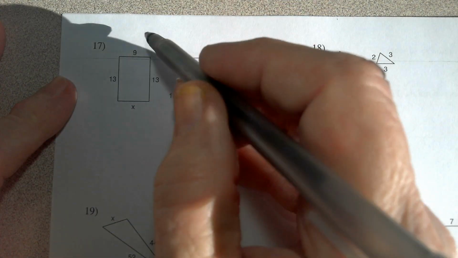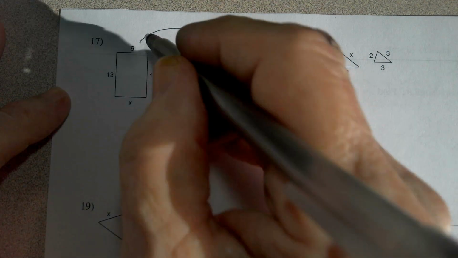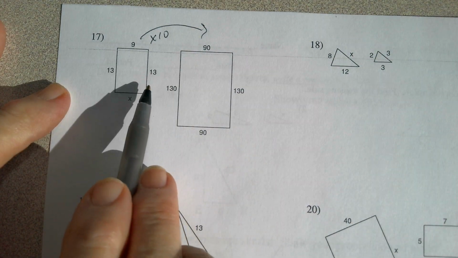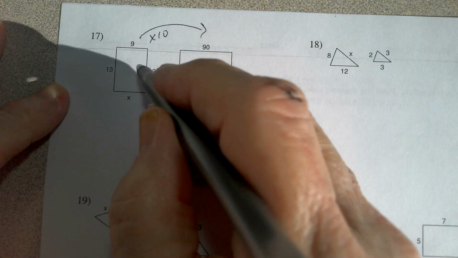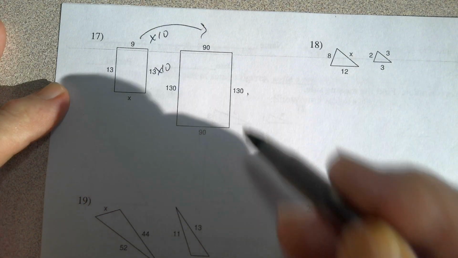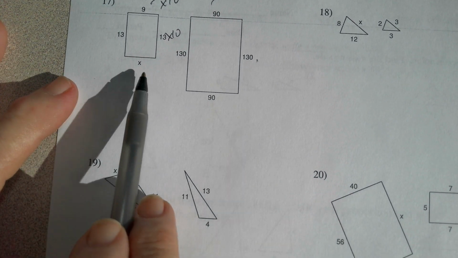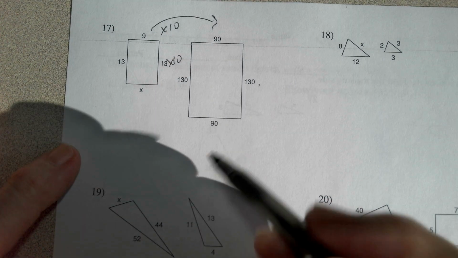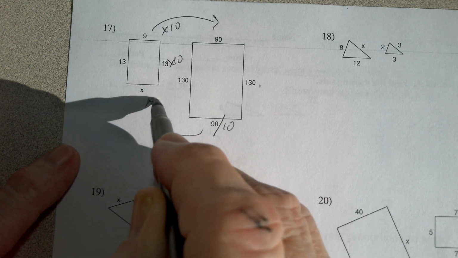So who knows what I could multiply 9 times to get 90? 10 times 10. So that's 90. If that's true, what could I multiply 13 times to get this side? 10 times 10. So that gives me 130. Well, given that information, who thinks they know what this side is? Yeah, and I could actually go back the other way. I could divide this by 10 to get this missing one.